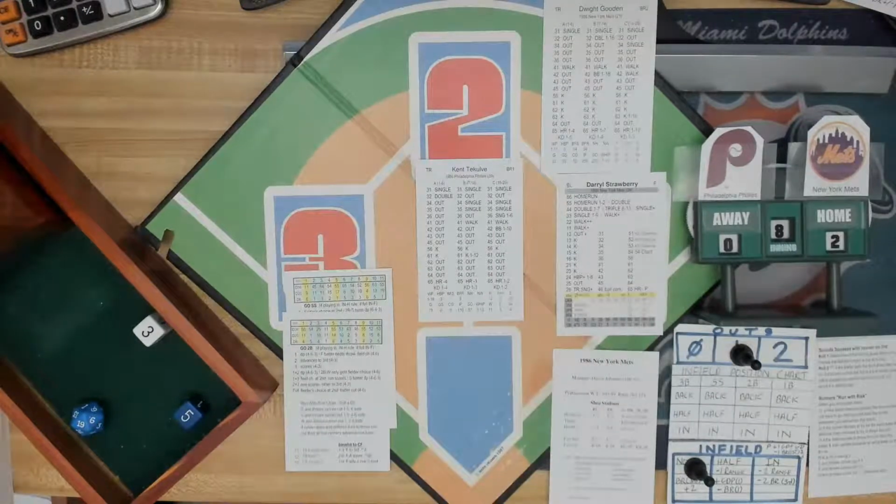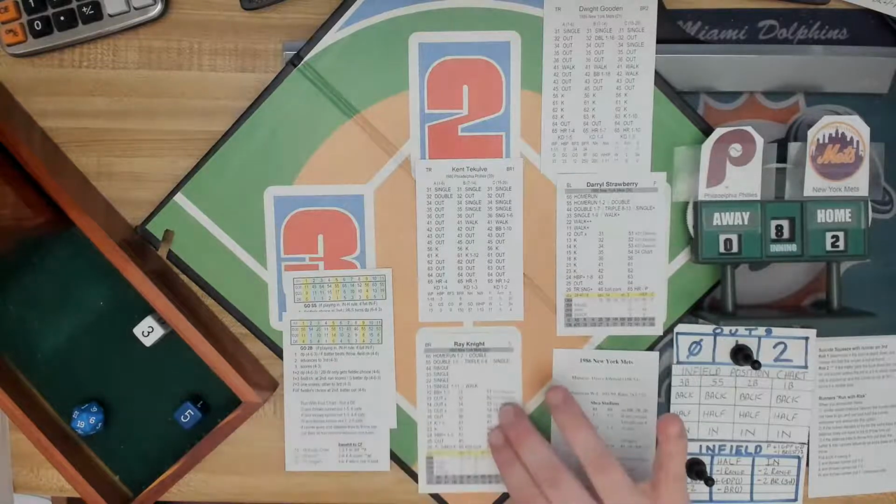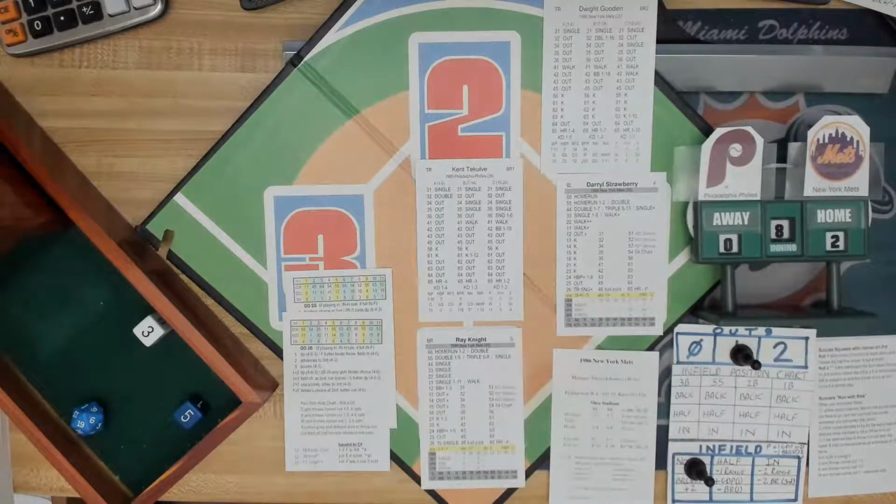Strawberry gets a base hit off the KD chart. Second hit of the game for Strawberry as Thompson couldn't make the play. See if the Mets can get insurance runs. Here is Ray Knight.